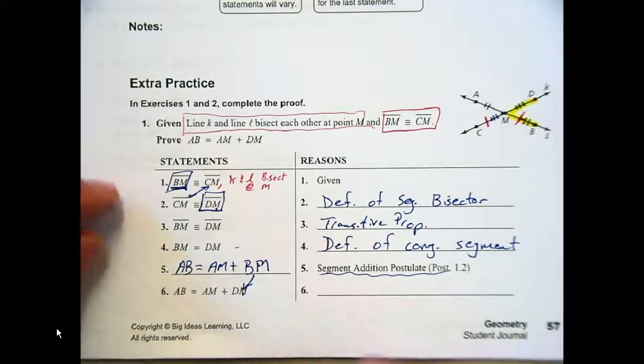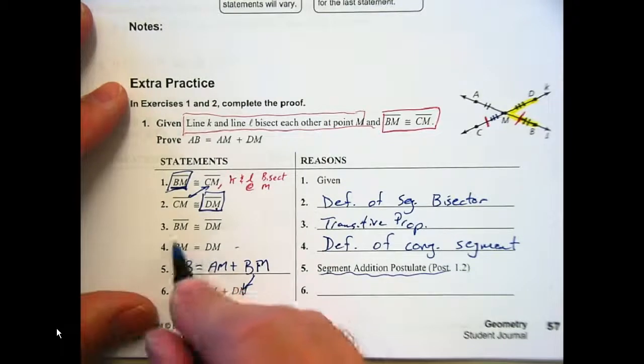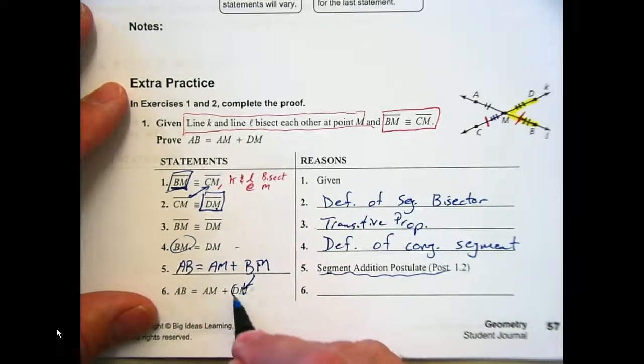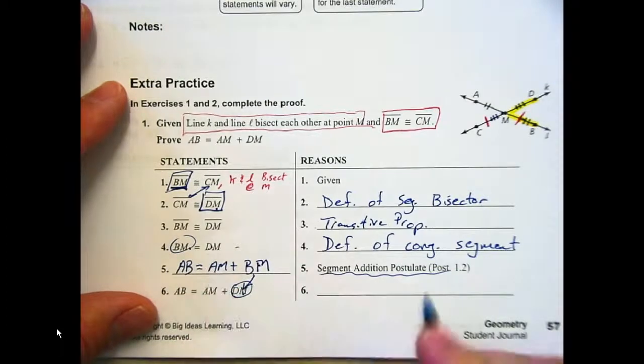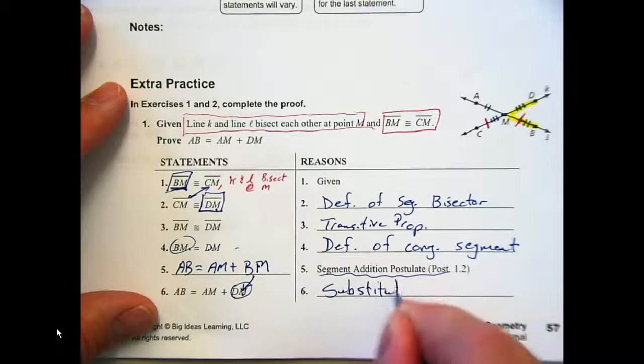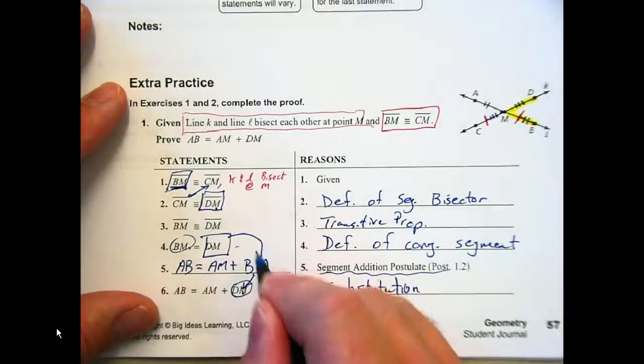So what are we using there? Yeah, you're using substitution there. You're just saying, hey, I know that BM equals DM. Therefore, wherever I see BM, I could put DM. Okay. Substitution. You're just substituting this piece in for that right there.